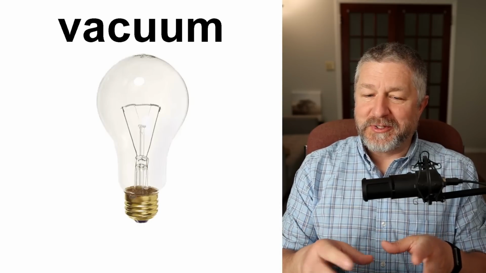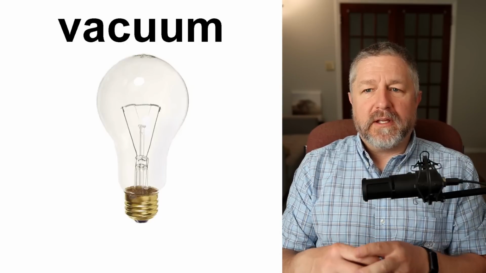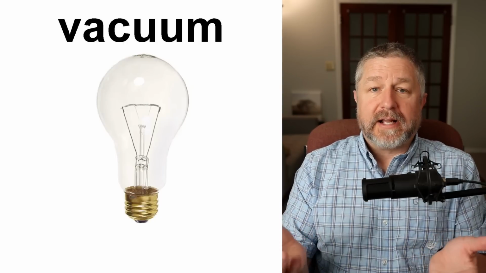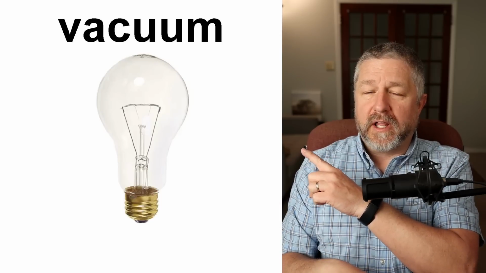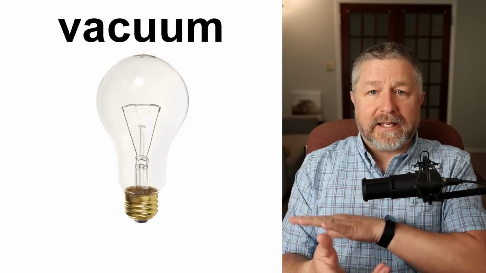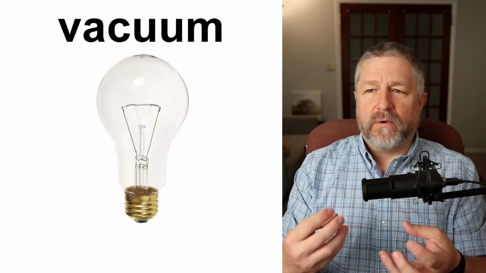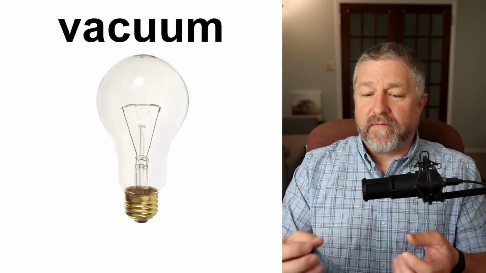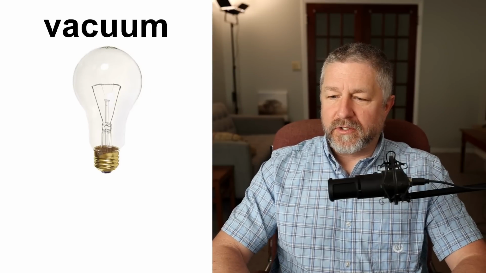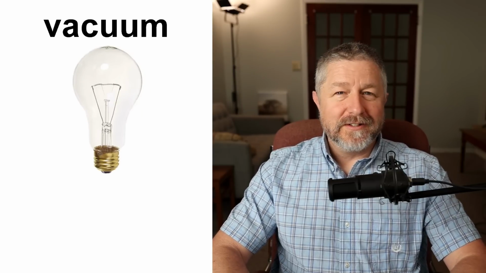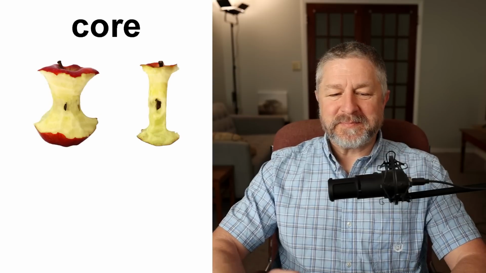Getting a little technical here, but a vacuum would be the absence of air. When you go to outer space, there's a vacuum. There's no air. When you have something like an old-fashioned light bulb, often there is a vacuum inside. They've removed the air so that there's no chance of a fire starting. That's why I think they removed the air. Not 100% sure. Remember, these are English lessons, not science lessons.